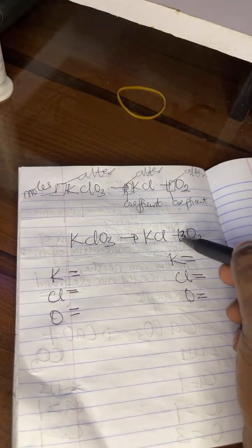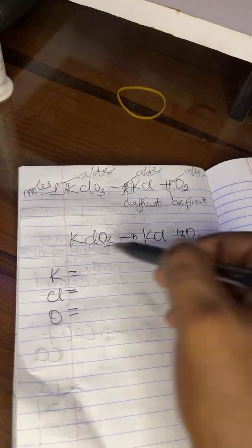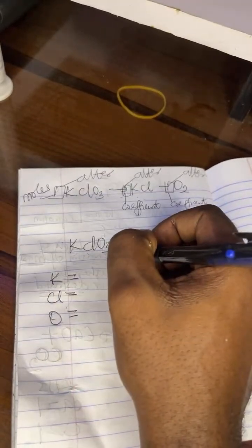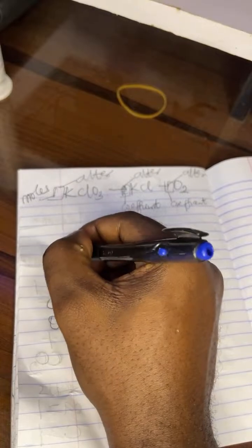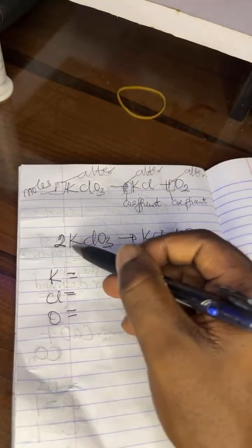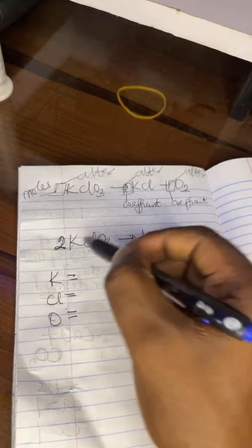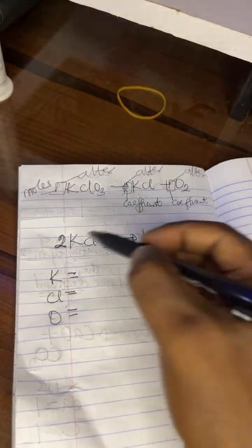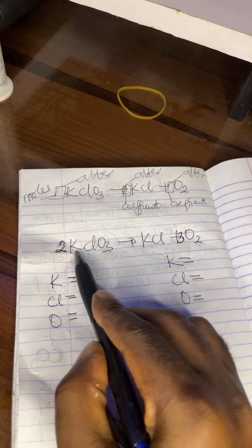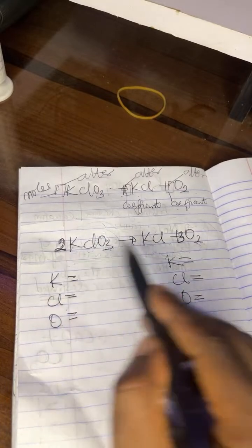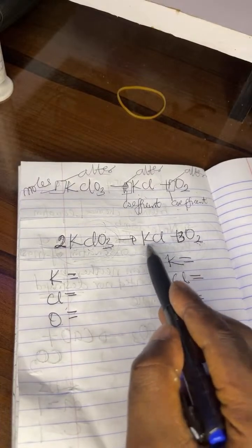So what I will do is, because this one is already 6, I will come here and say, to make this one 6, I have to add 2 here. Now, because I cannot alter at this level, I can only alter at this level. Because I altered oxygen at this level, it has affected other ones. Eventually, potassium has increased to 2. Chlorine has increased to 2 because I altered it here. And the chlorine here is still 1 and potassium here is still 1.